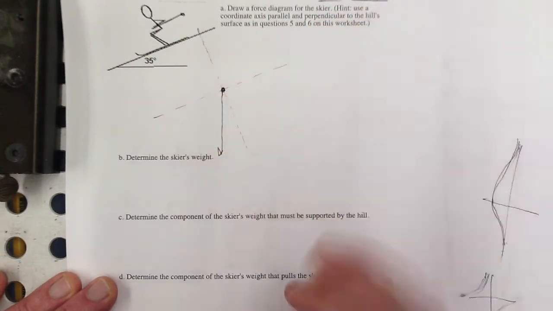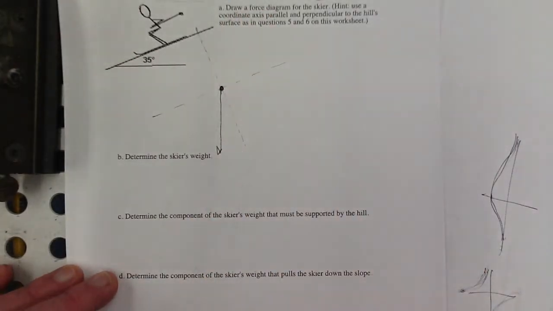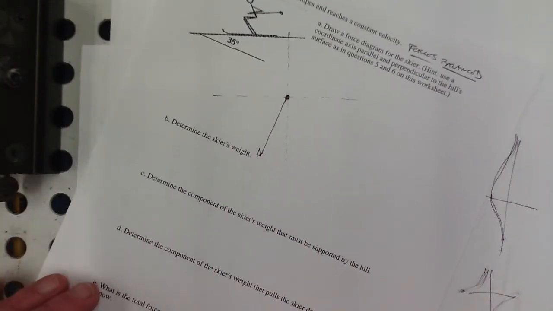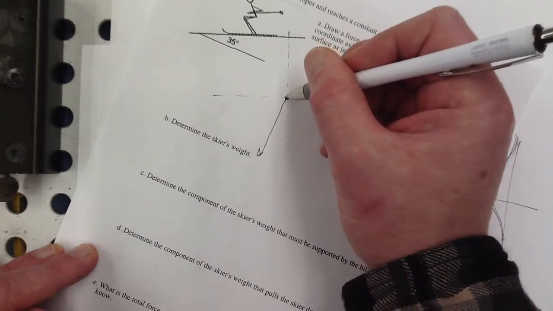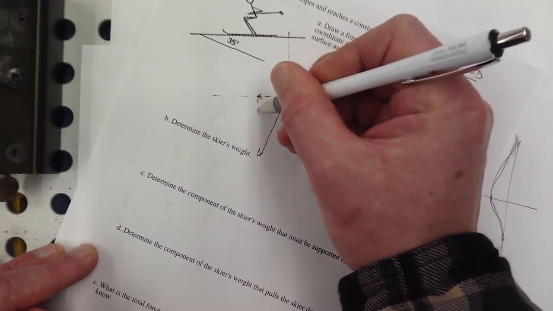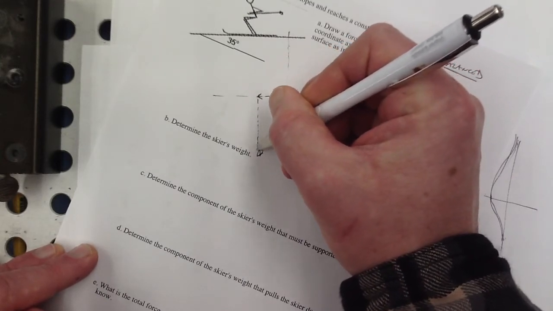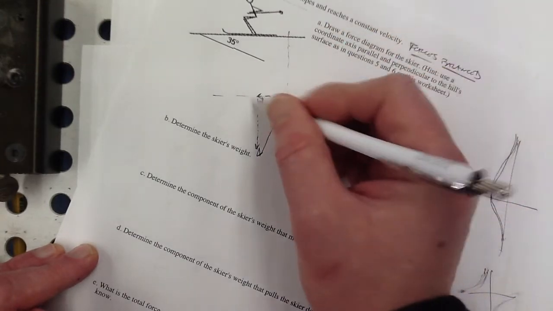All right, so gravity doesn't care. Since this is on a slope, I know that, just like the elephant and the rock, numbers 5 and 6 from this assignment, I'm going to have to break up this force of gravity along these lines, literally. I'm going to do that right now.